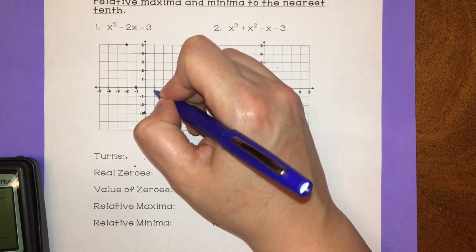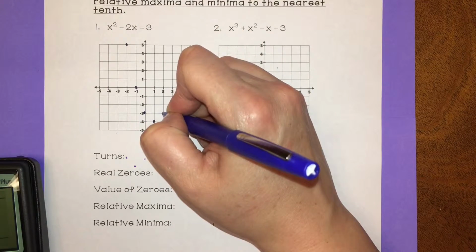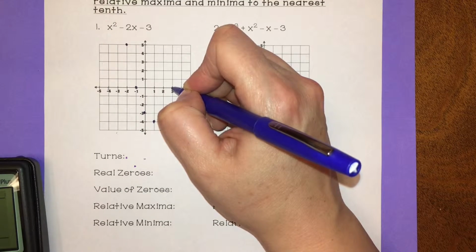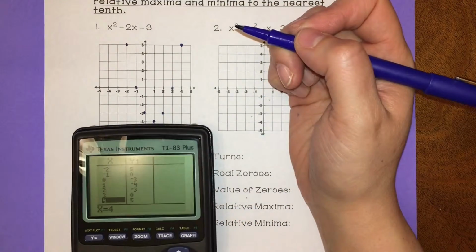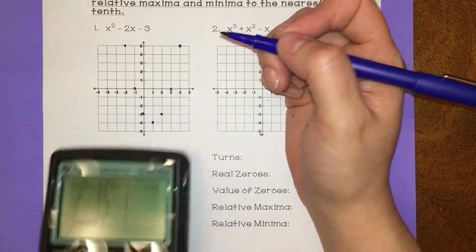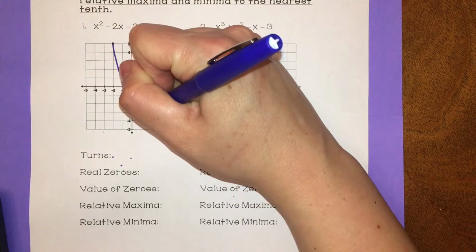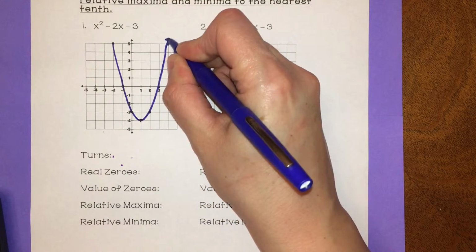We have 1, negative 4. 2, negative 3. 3, 0. And 4, comma 5. And hopefully your table looked just like mine. So when you graph it, we have our parabola.